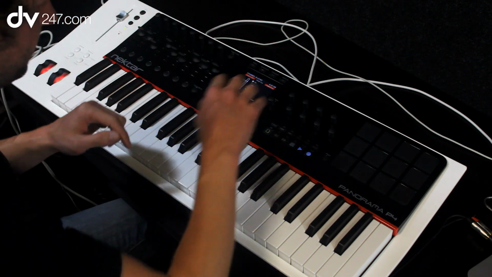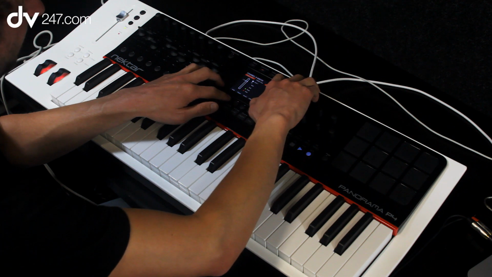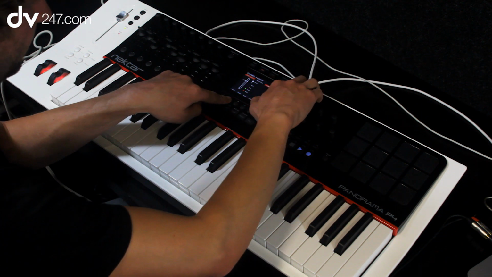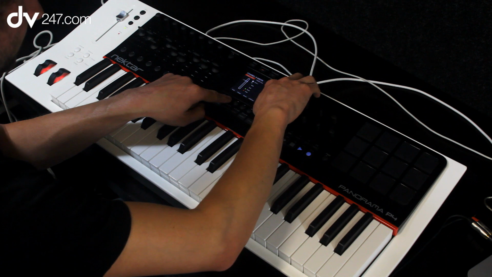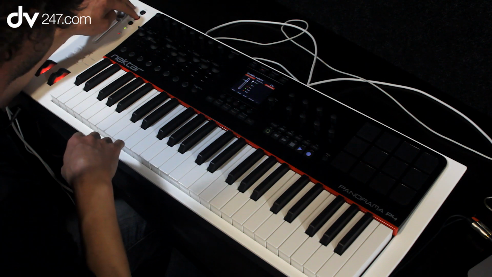I've got the pan control, which comes from the data. And I can change the parameter as well, so I've got RIP and all of the different sends as well. If I hold down the button, I can scroll through the assignments that I want to control. Mute and solo on the fly.